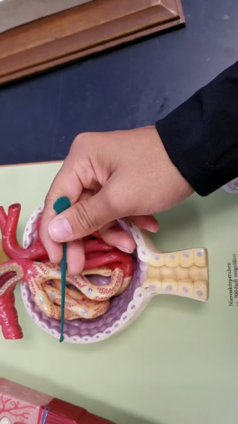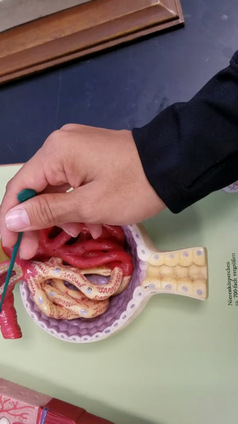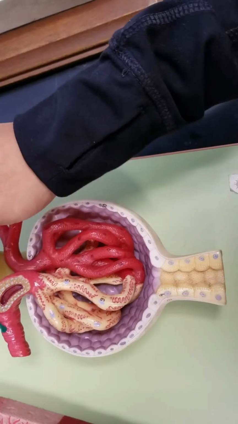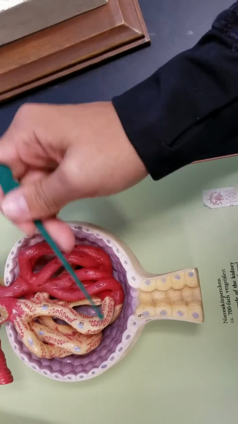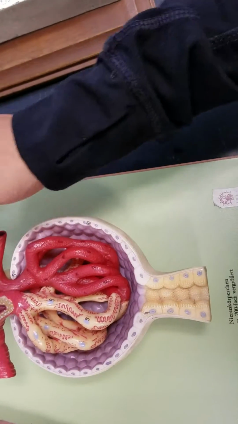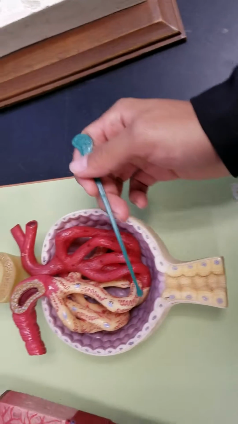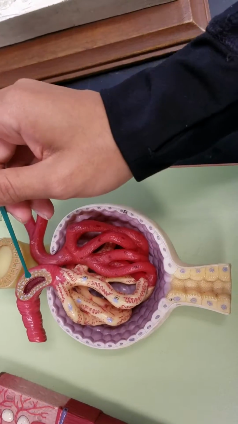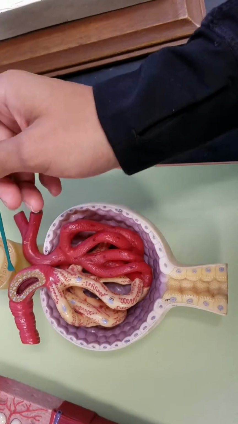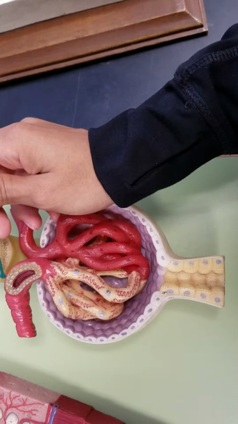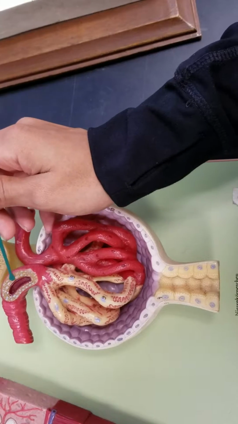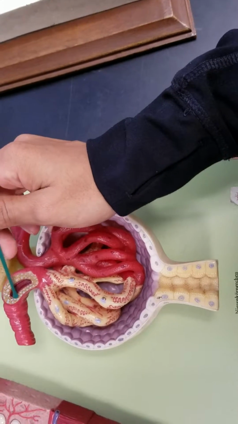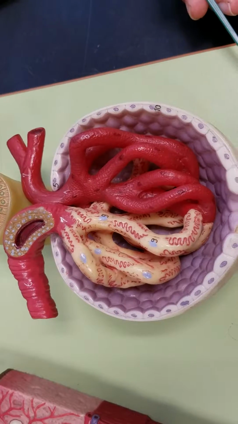And then we're going to go all the way back up to the afferent arteriole. Remember that the afferent arteriole feeds this network, feeds the glomerulus. Afferent will feed it. And so we're going to look closely into where we have the afferent arteriole and see that juxtaglomerular cells line the afferent arteriole.